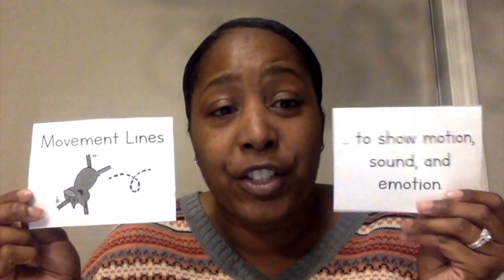All right, writers, it's your turn. I want you to try to use the craft movement lines in your Mo Willems inspired story. Remember, you can use movement lines to show motion, to show sound, and to show emotion. All right, writers, are you ready? Off you go.